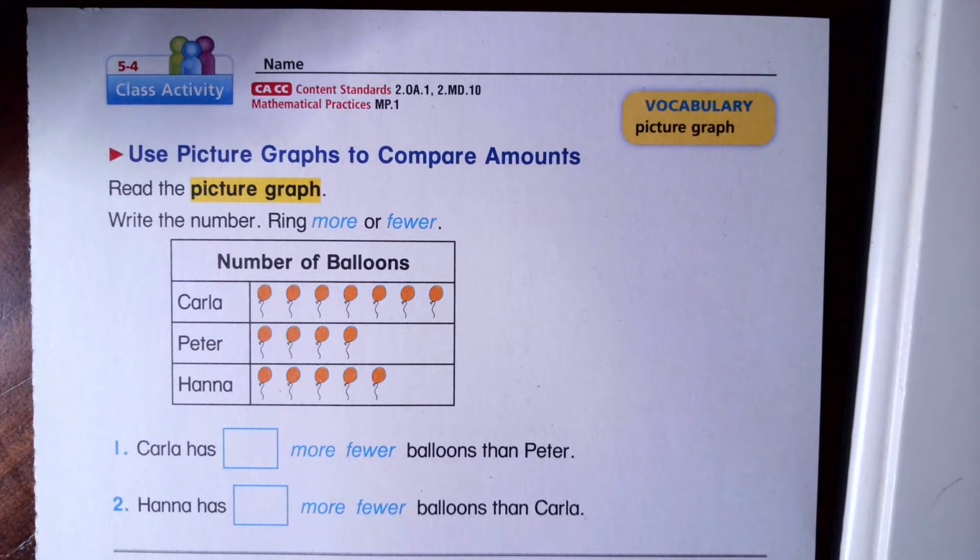I really like picture graphs because I think they're cute, first of all, because you get to use some little symbol or picture in your graph. And secondly, they're really easy to read and look at the data. So today we are going to practice using some picture graphs to answer some questions.